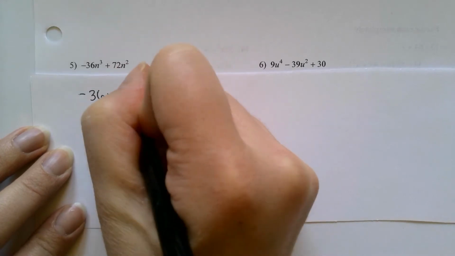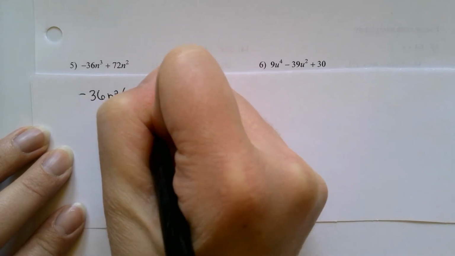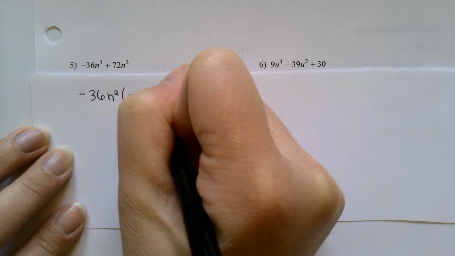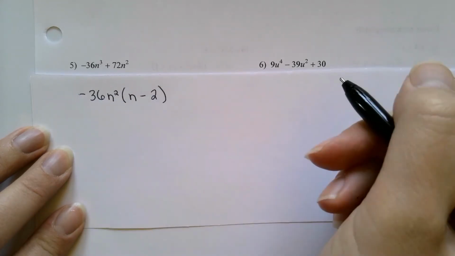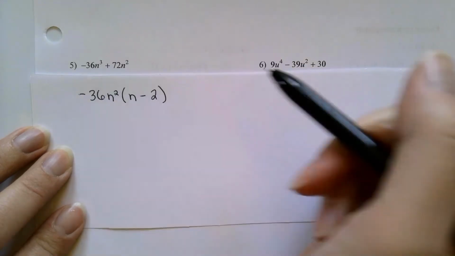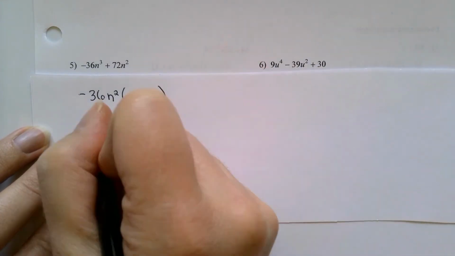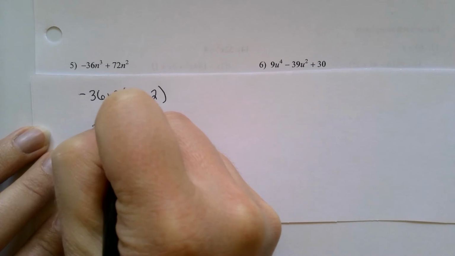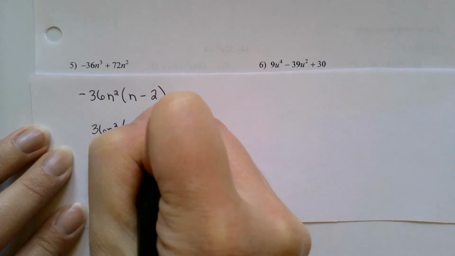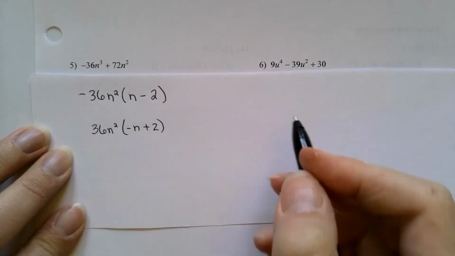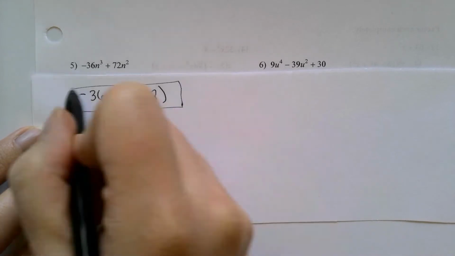What's left here is a positive n and a negative 2. And that's it. If I redistribute this, I get back to where I was, and there's nothing else I can do here. That is factored completely. If you only took out a 36n squared, you'd be left with a negative n plus 2. Either answer is correct. This is just the more proper answer.